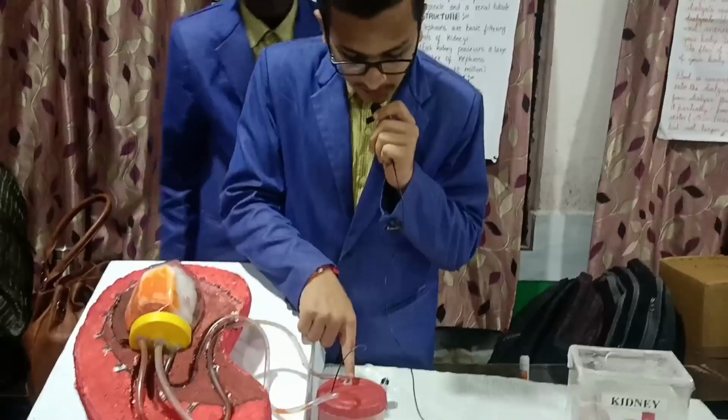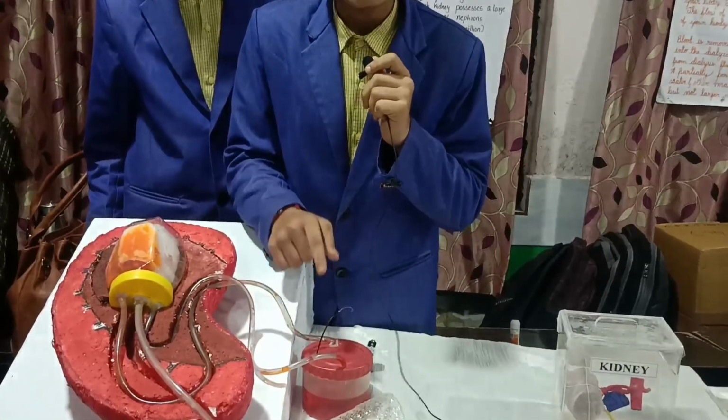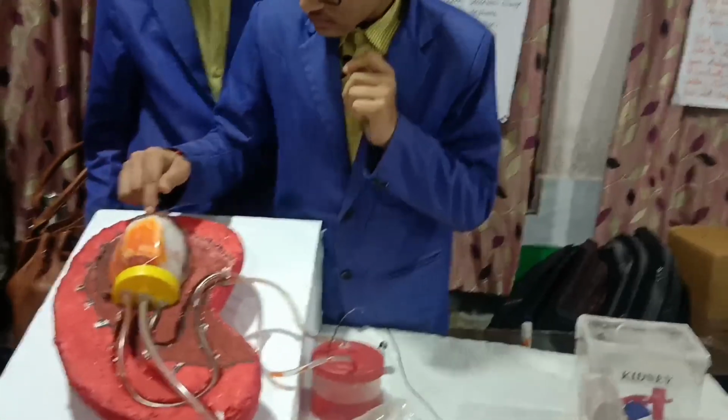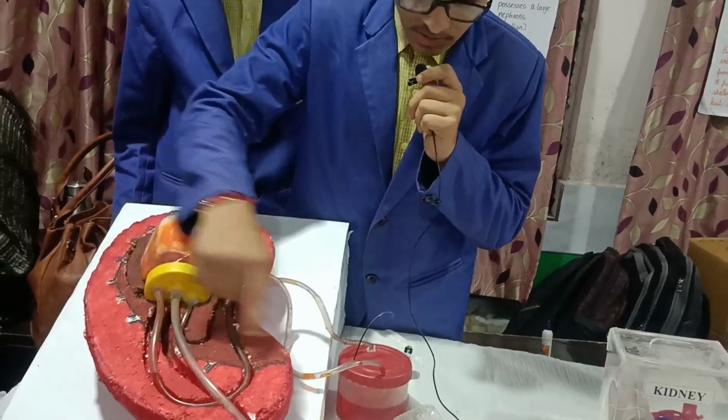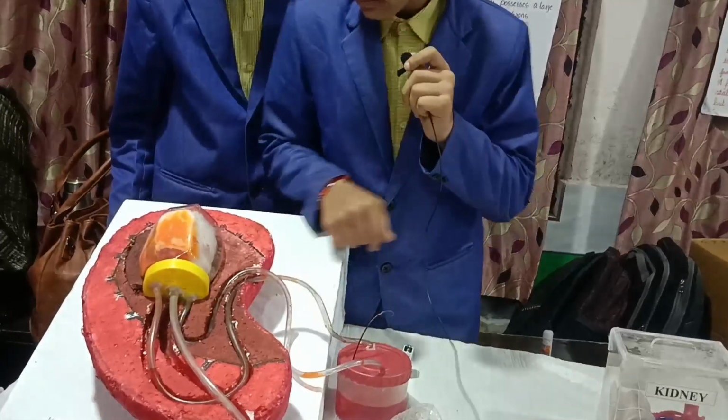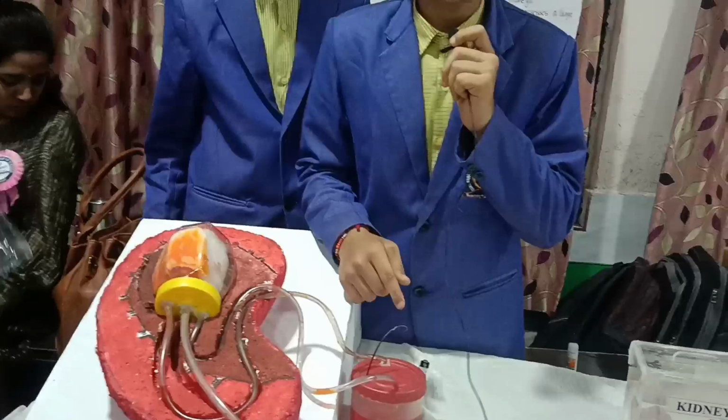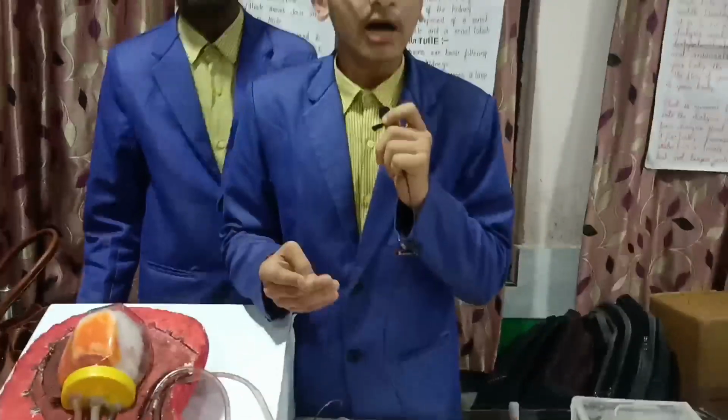The impure blood is also known as deoxygenated blood. Some major reasons for kidney failure are hypertension, high blood sugar level, restriction of blood flow, and injury to the kidney.